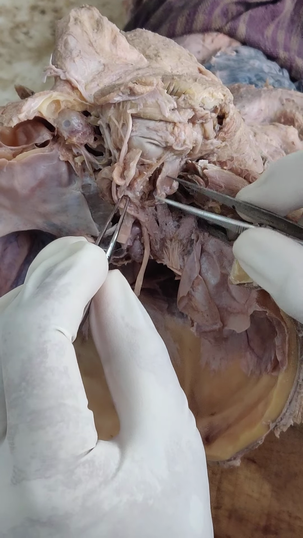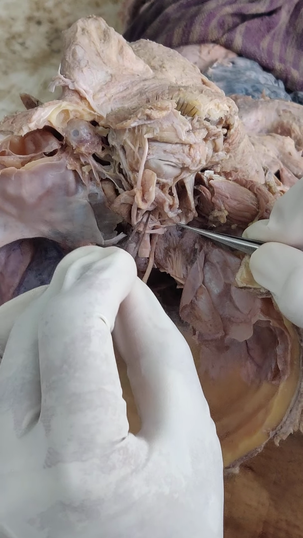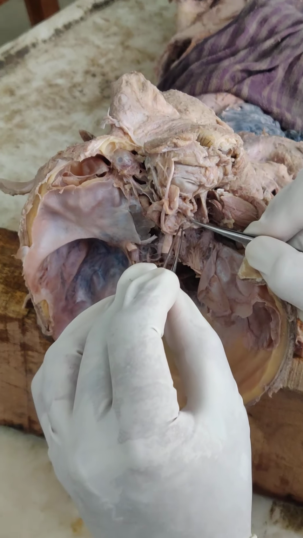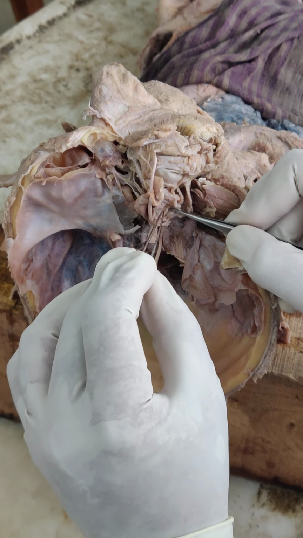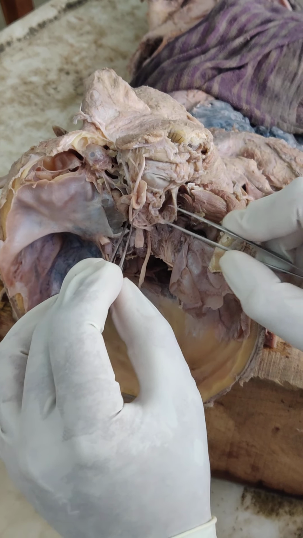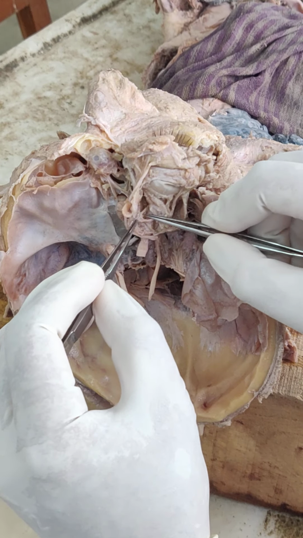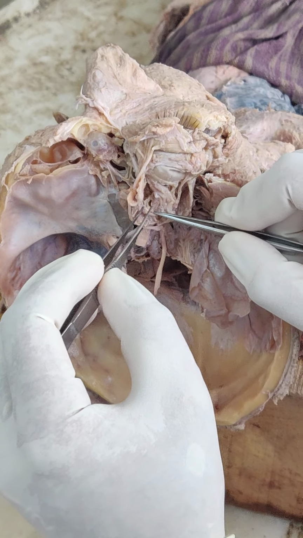Just near its emergence, it gives the communicating branches to the ciliary ganglion. Here you can see the branches given to the ciliary ganglion. Then it gives the long as well as short ciliary nerves. Here I have shown you these nerves emerging after crossing the optic nerve.